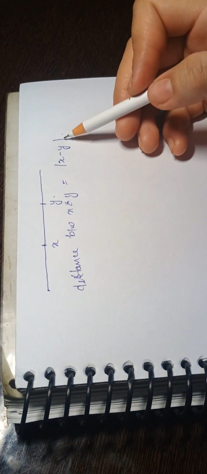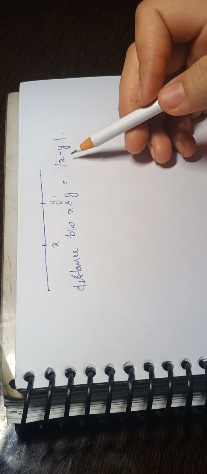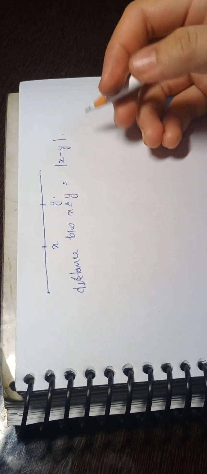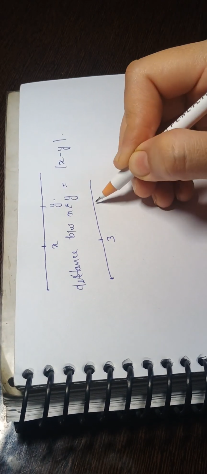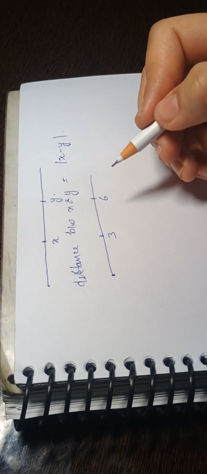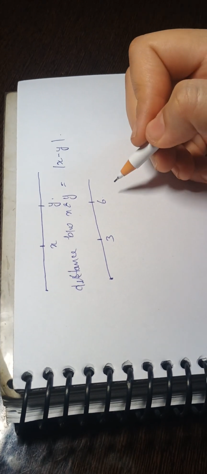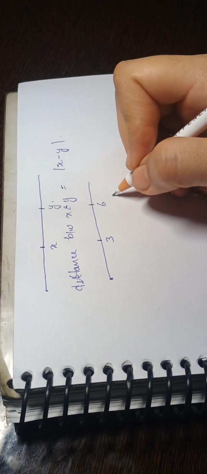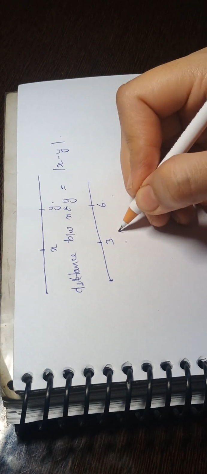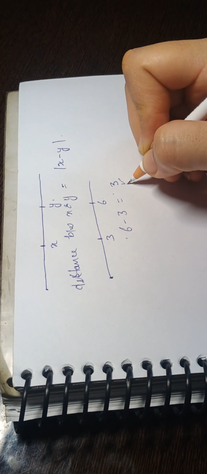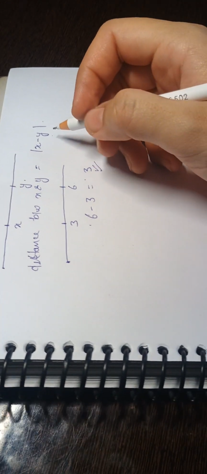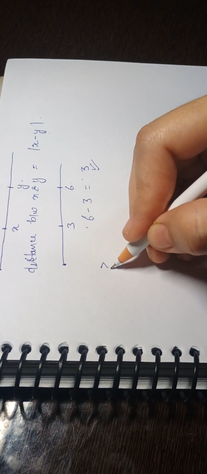And why this mod sign? Because distance cannot be negative. Whenever we measure the distance, say if I have two elements 3 and 6, and I ask you what's the distance between 3 and 6, you always say it is 3. So distance is always non-negative on the real line.